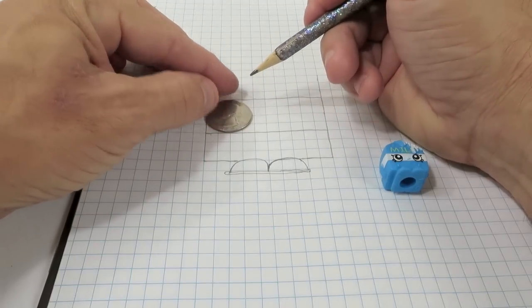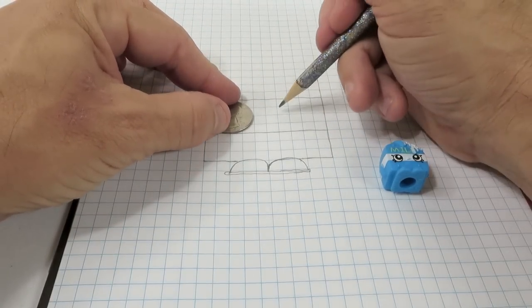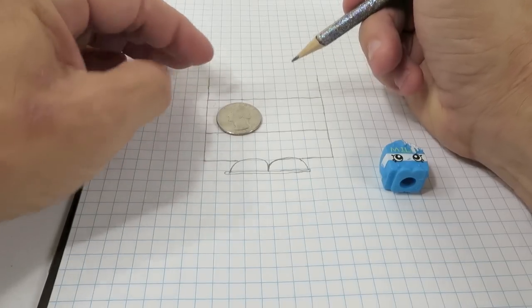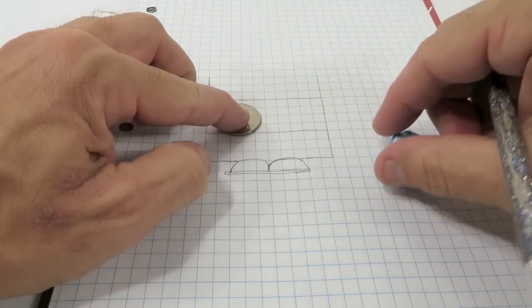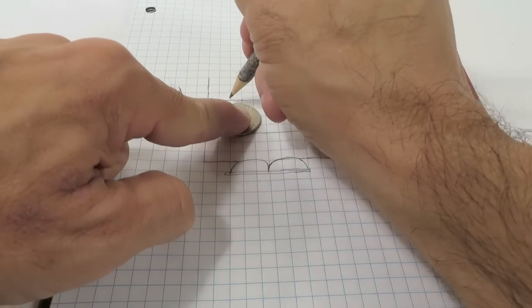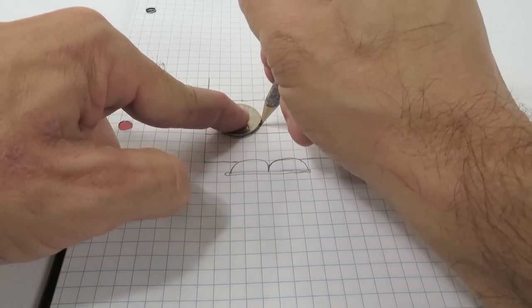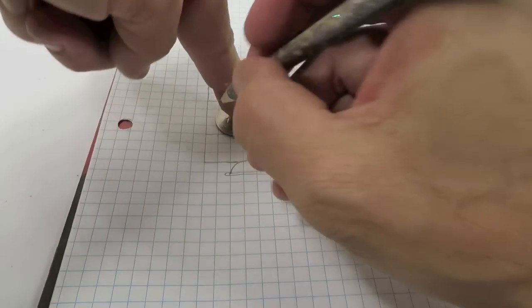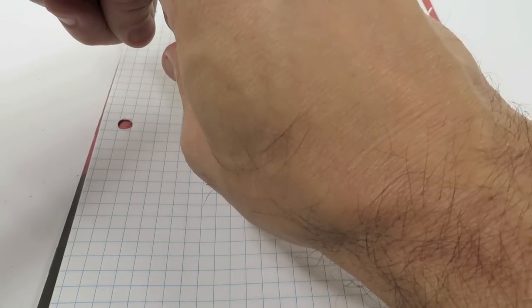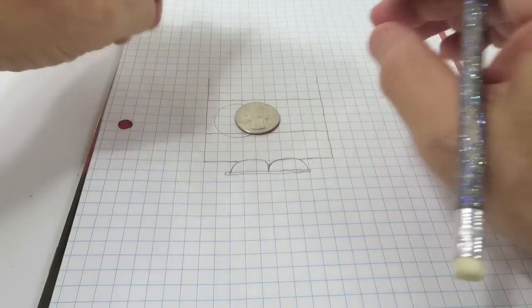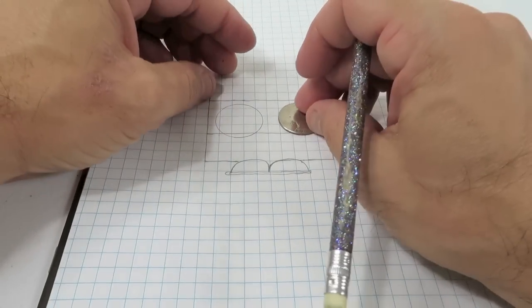I also know it's 4 squares from side to side. So if I go that way, I want to kind of start it there. Okay. Eyeball number 1.